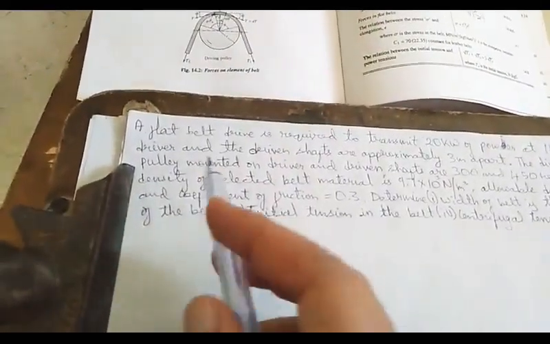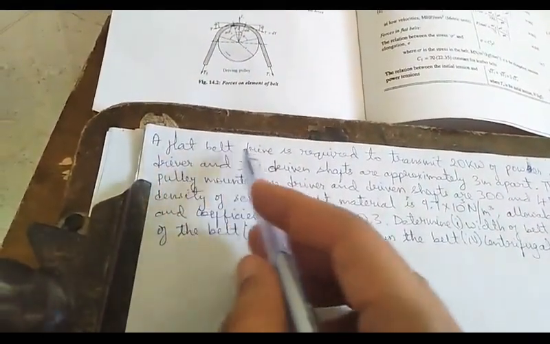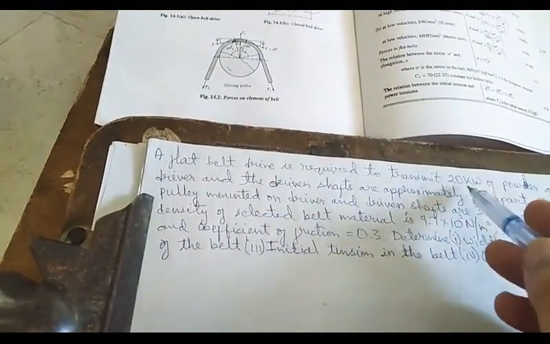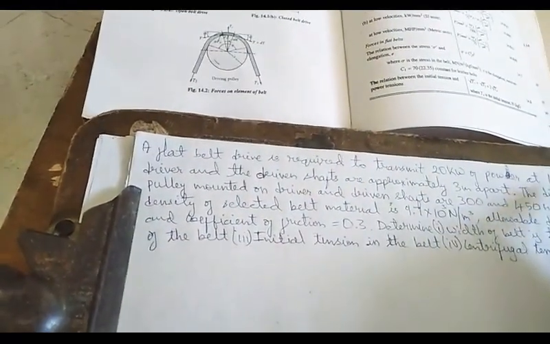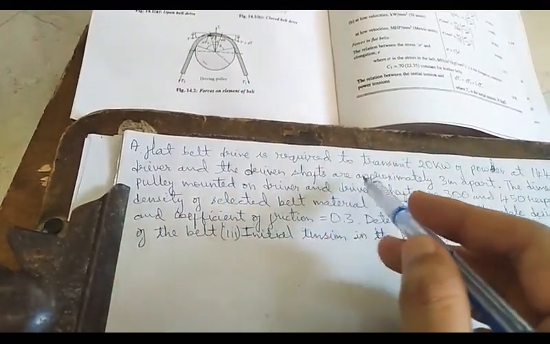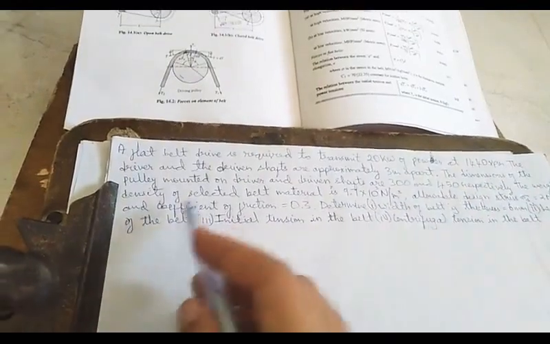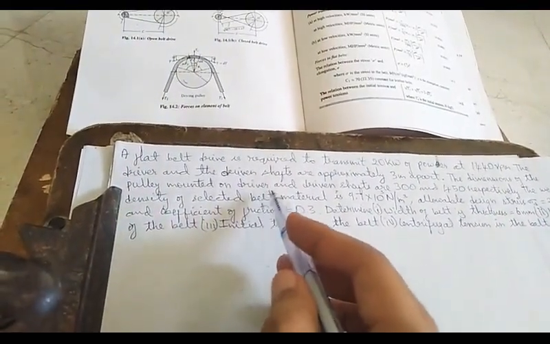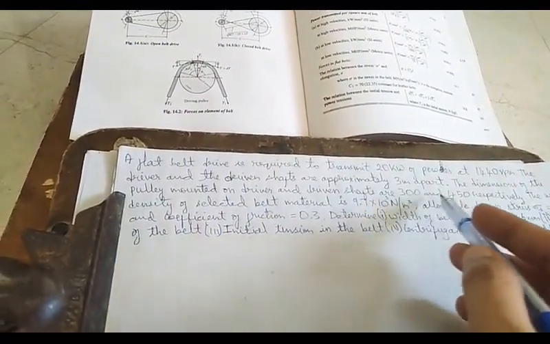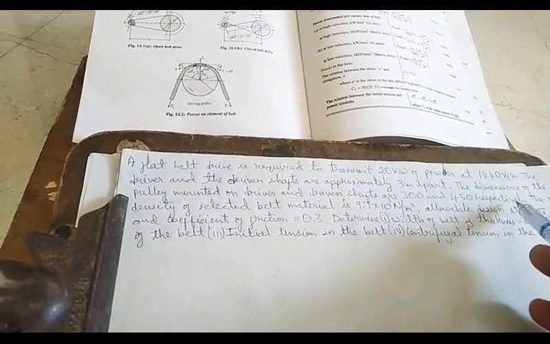We shall see the next problem on flat belts. A flat belt drive is required to transmit 20 kilowatt of power at 1440 rpm. The driver and the driven shafts are approximately 3 meter apart. The dimensions of the pulley mounted on driver and driven shafts are 300 and 450 mm respectively.